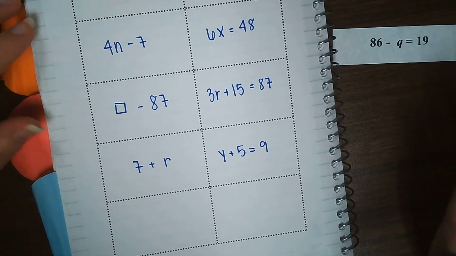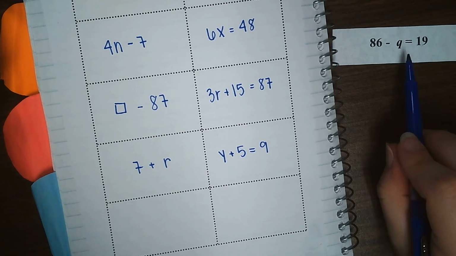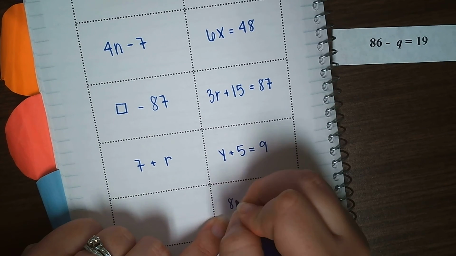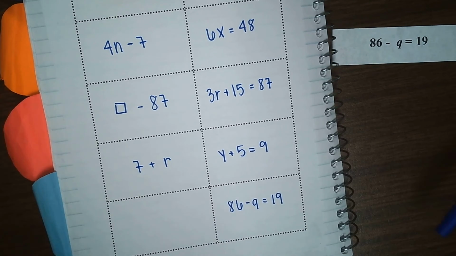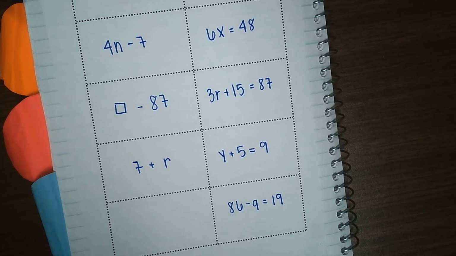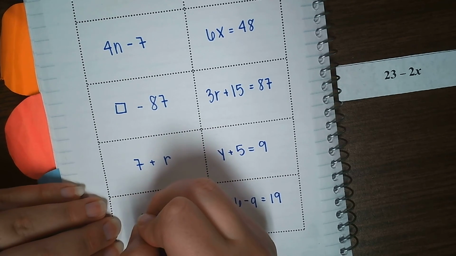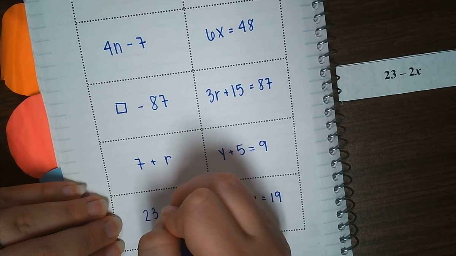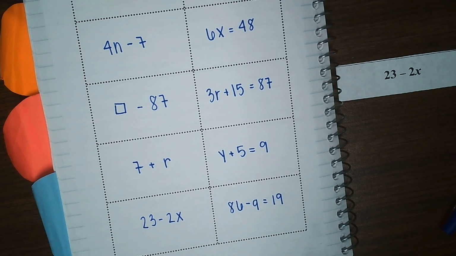Next we have 86 minus q equals 19. Is that an expression or an equation? It is an equation because it has an equal sign. And last, 23 minus 2x. Is it an expression or an equation? It is an expression because it does not have an equal sign. All right, that's our lesson for today.